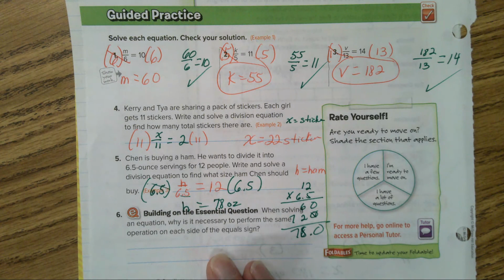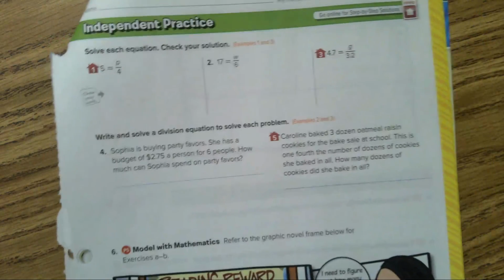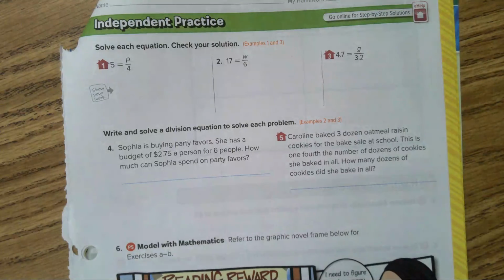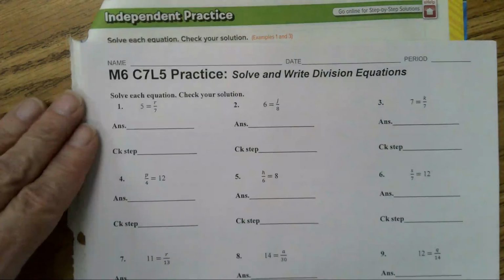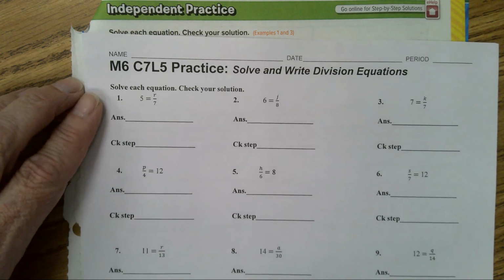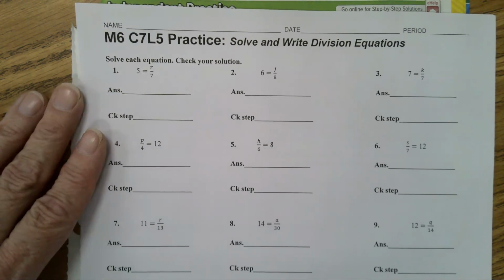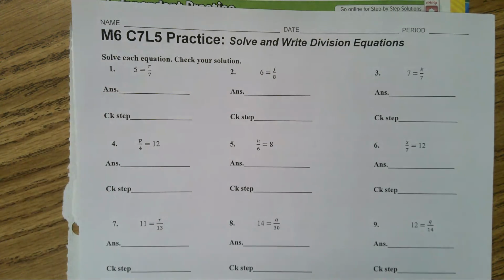Yeah. All right. Now, instead of having you do the problems in the book, I have a worksheet that we're going to do. It's the homework practice that goes along with your book worksheet, but I just made some adjustments on it. Let me pass this out to you, and you can get going on.